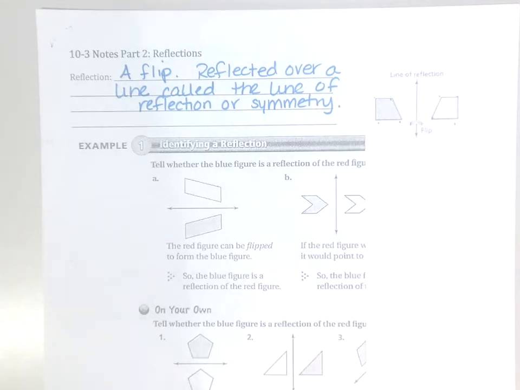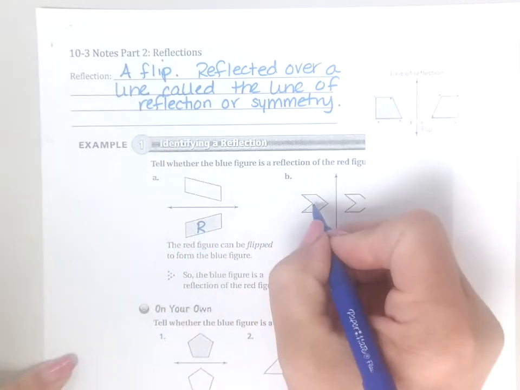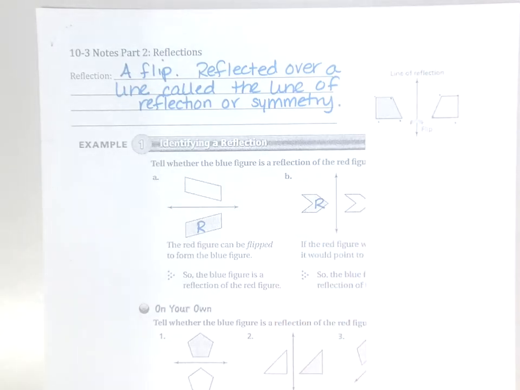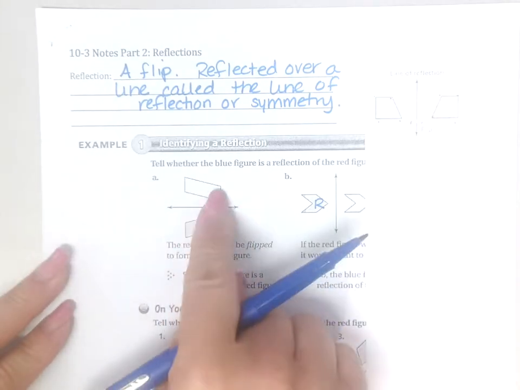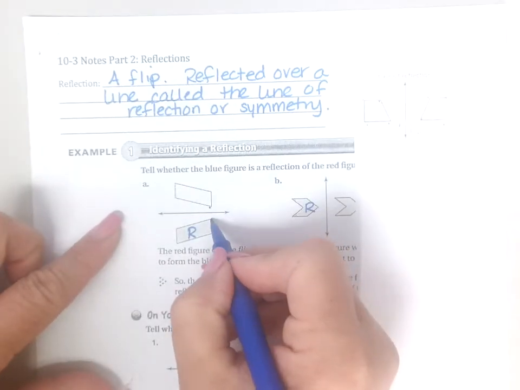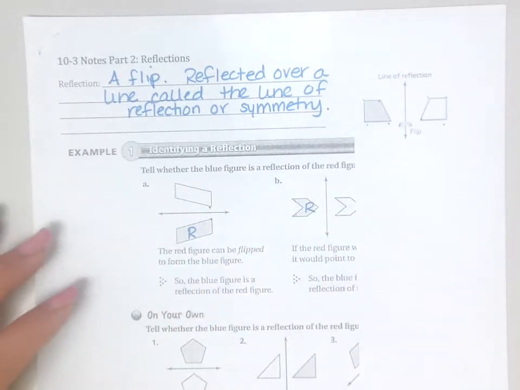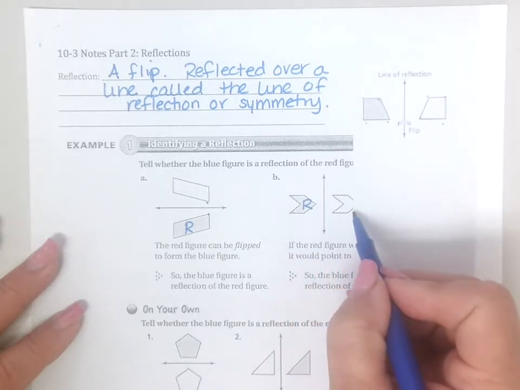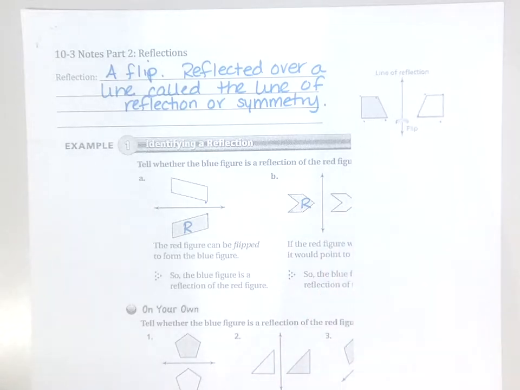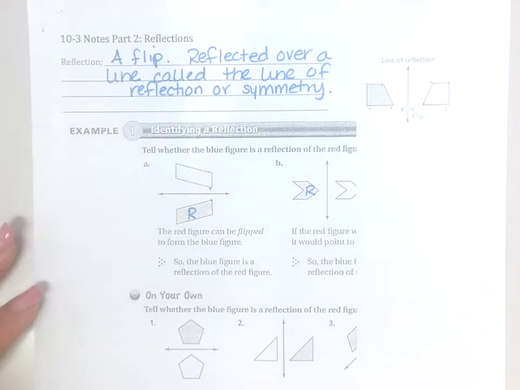So we're going to tell whether the blue figure is a reflection of the red figure. The red figure is the one that's shaded for your purposes because it's not in color. So this one, if I folded on that line, it would flip and it would touch. This one would touch this one when I folded, so the blue figure is a reflection of the red figure. For this one, it looks like it's slid. It's not a reflection because it's slid over. So that one is a translation. So that one was a no.